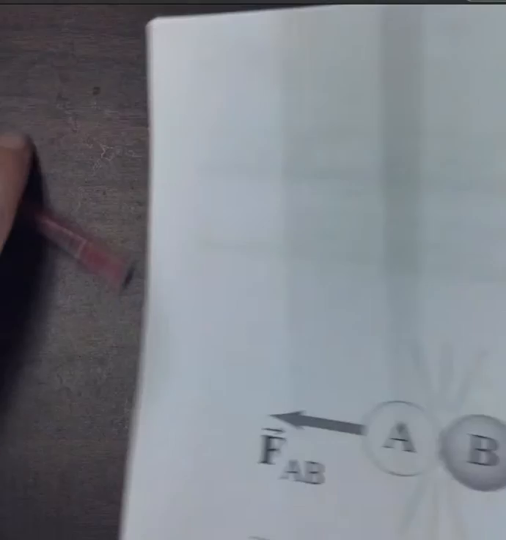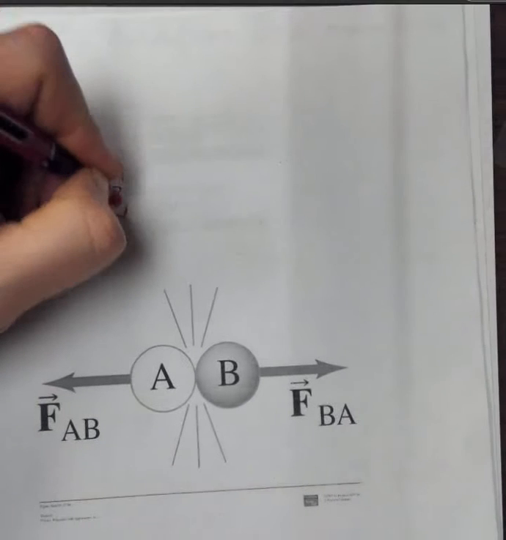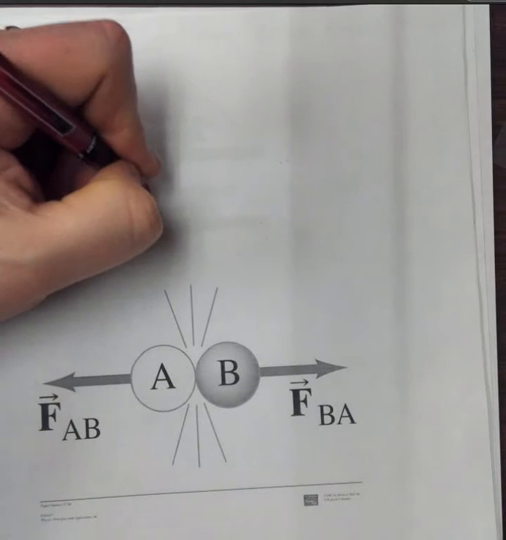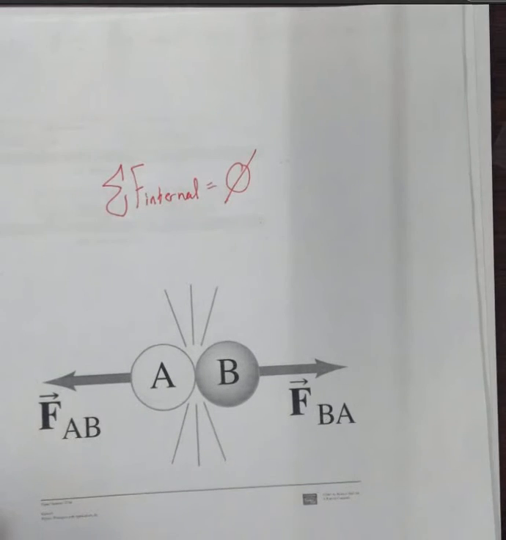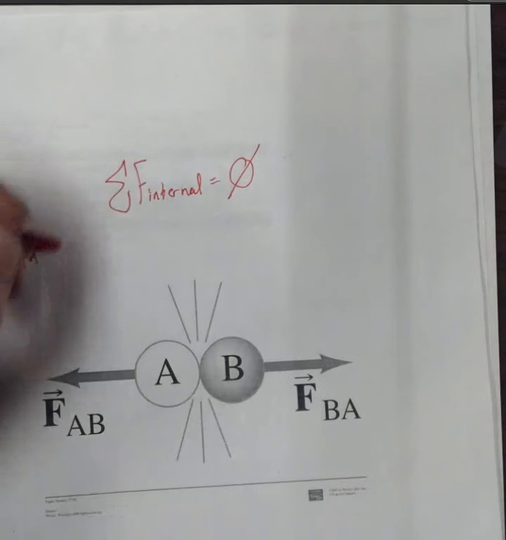So, when we talk about the internal forces equaling 0, this is what we mean. This is a Newton's third law force pair, right?